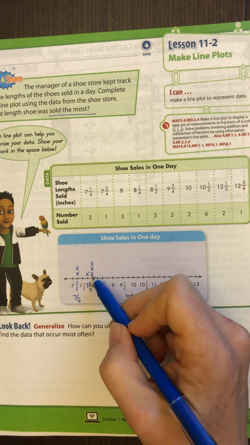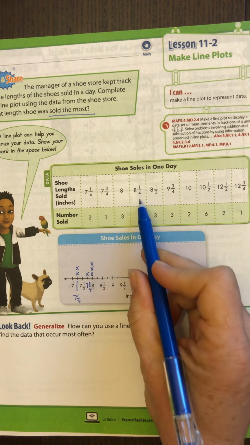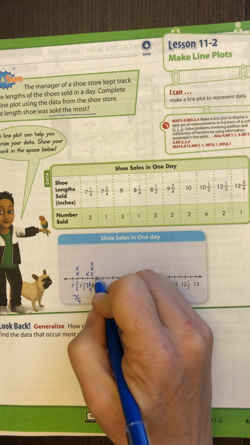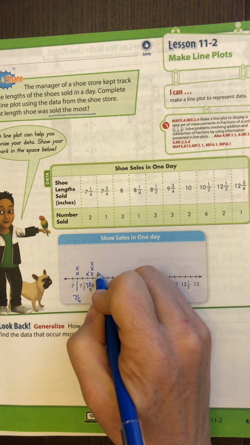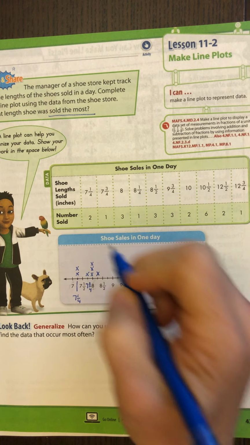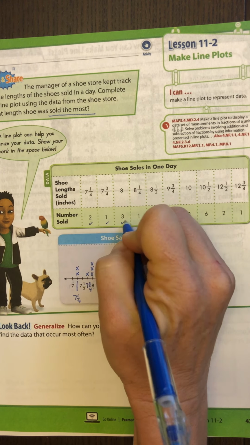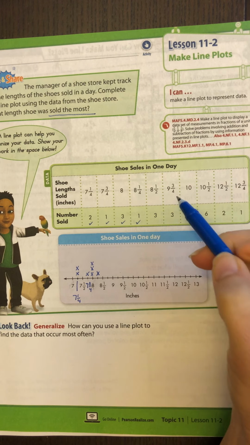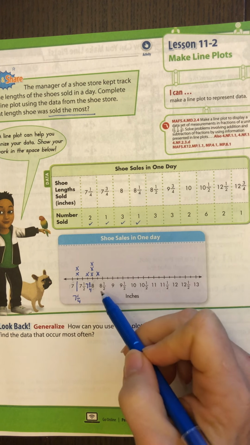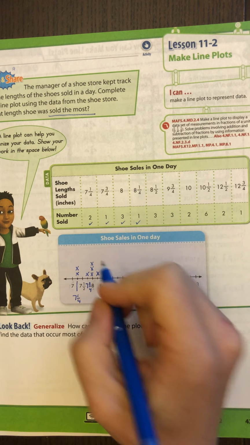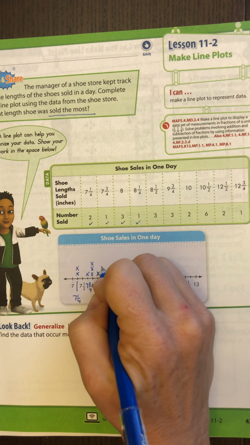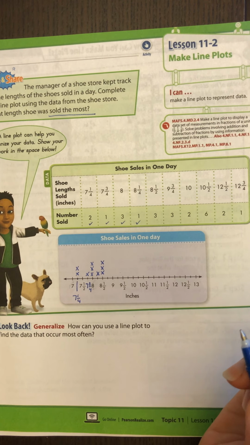It goes right above the number. 8 1/4 would be the next jump over from 8, and there was 1 sold. So maybe we'll mark those as we plot them so we know what we've done, what comes next. 8 1/2. There were 3 shoes sold at 8 1/2. So we show that there.